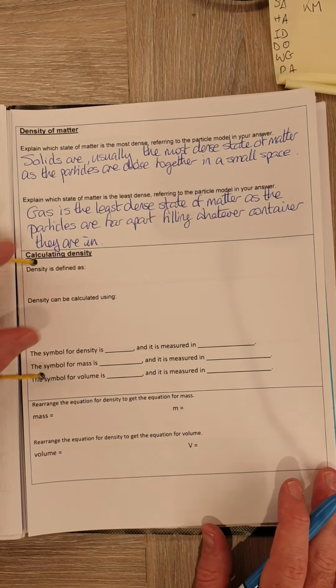So usually solids are the most dense. The particles are very close together because of the strong force of attraction between the particles. And they're close together, which means that all the particles are in a relatively small space, which is what we saw in this little picture here. I say usually because there is one exception that we know very well, which is water. Water is very unusual in that the solid form of water, ice, is actually less dense than the liquid form, but that's very unusual. For most things, the solid state of matter is the most dense.